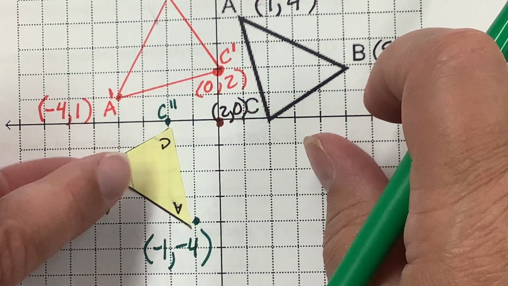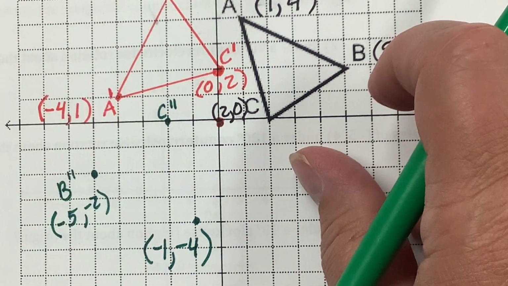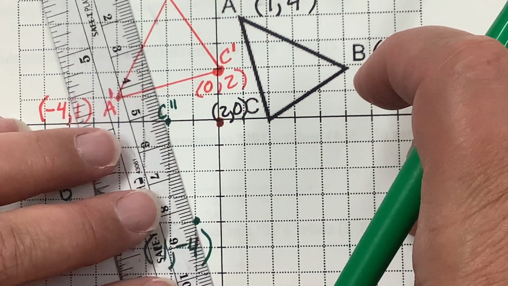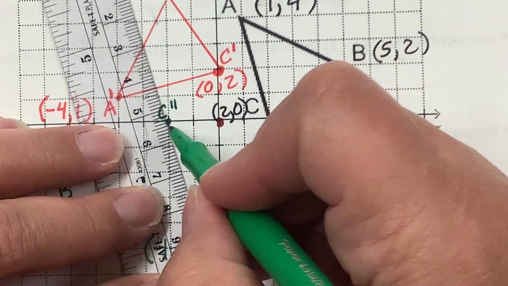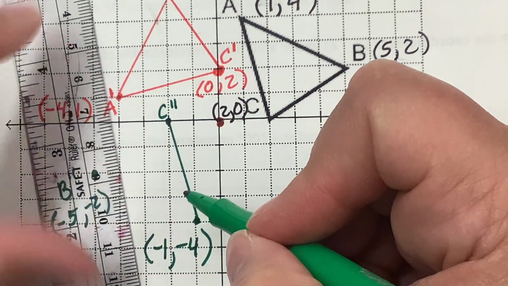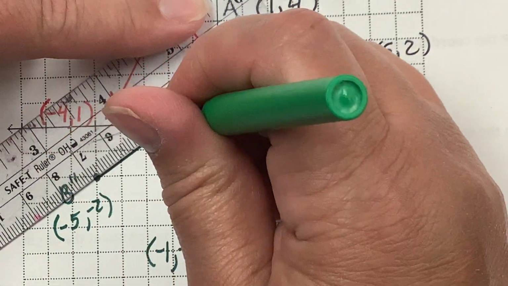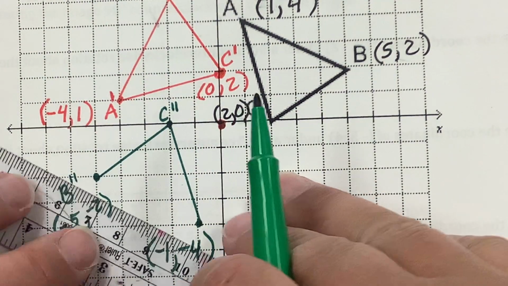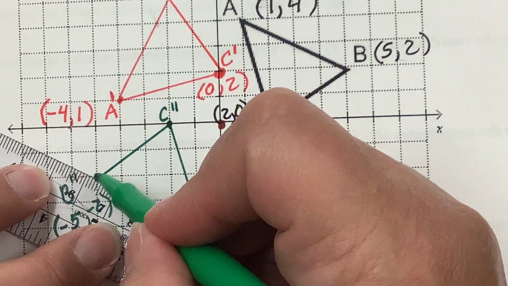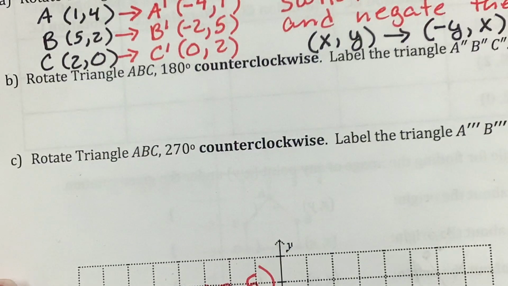So that's what happens for 180 degrees. Both of them are negated, but they're back to the original order. So you don't switch x and y, you just negate the x and y.